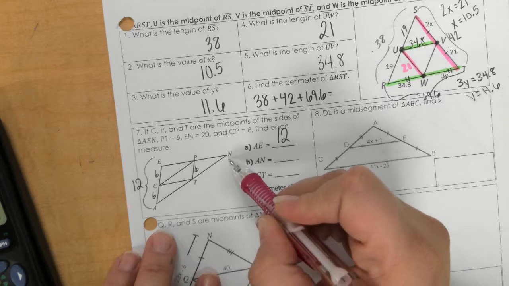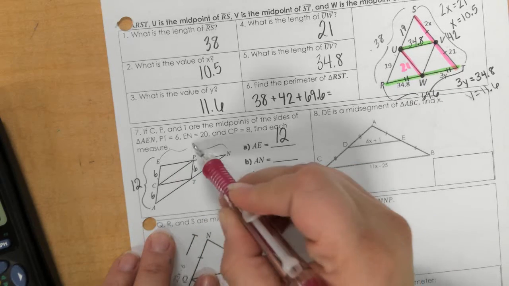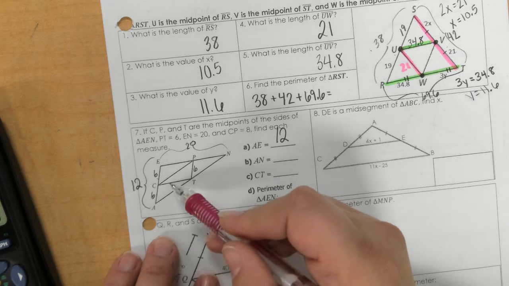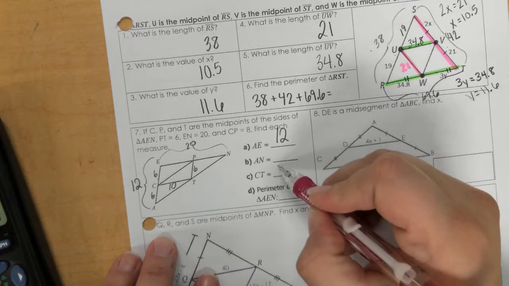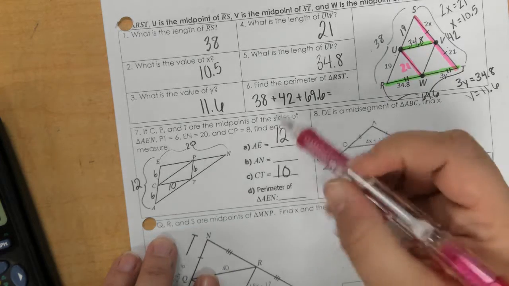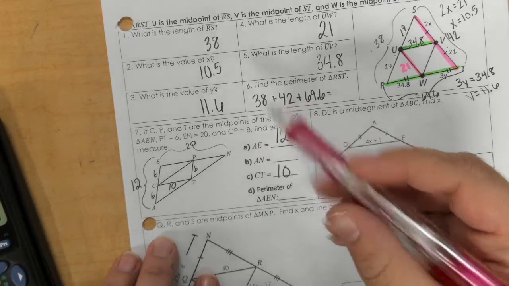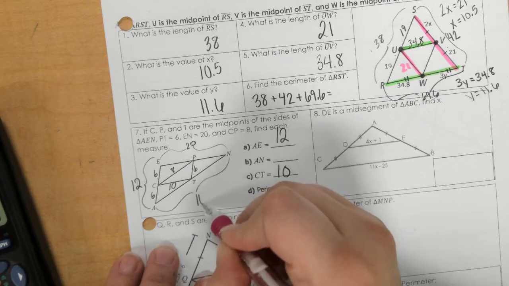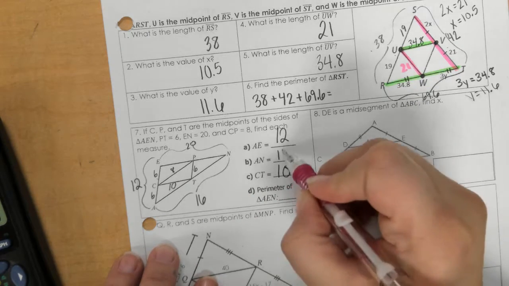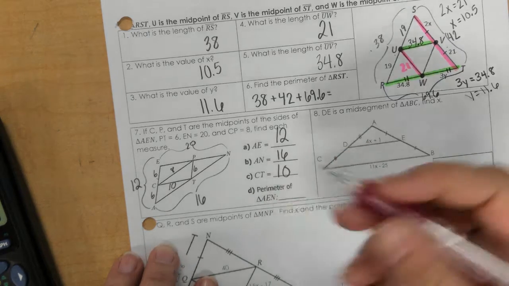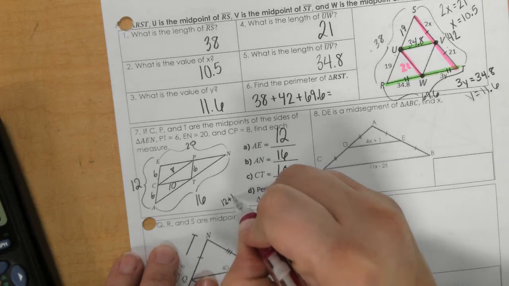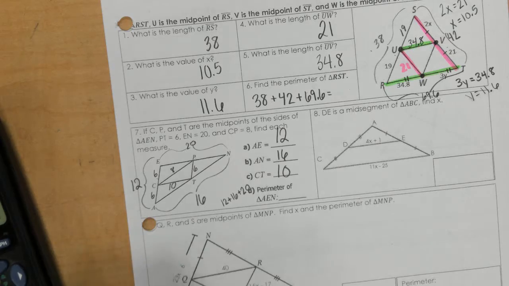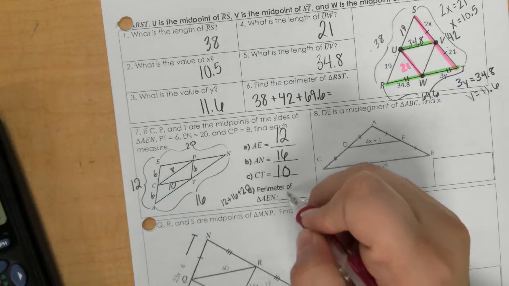EN is 20. And that makes half of it be 10, which is CT. Then CP is 8. So if I double that, we get 16. So AN is 16. So to get the perimeter, I need to add 12, 16, and 20, which is 48.